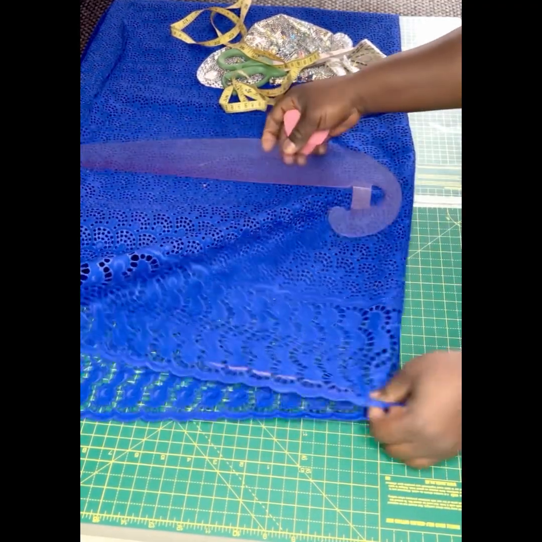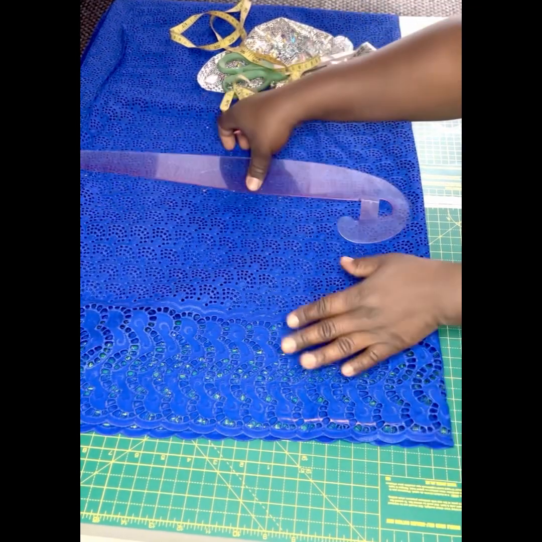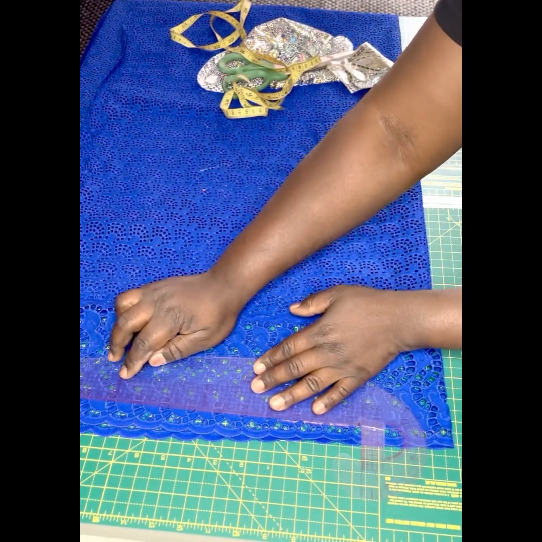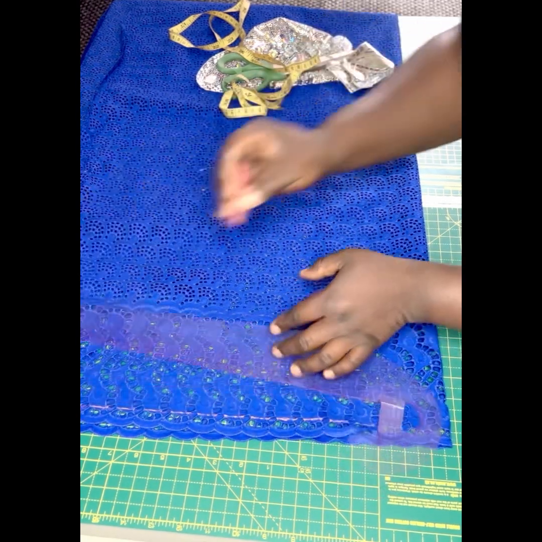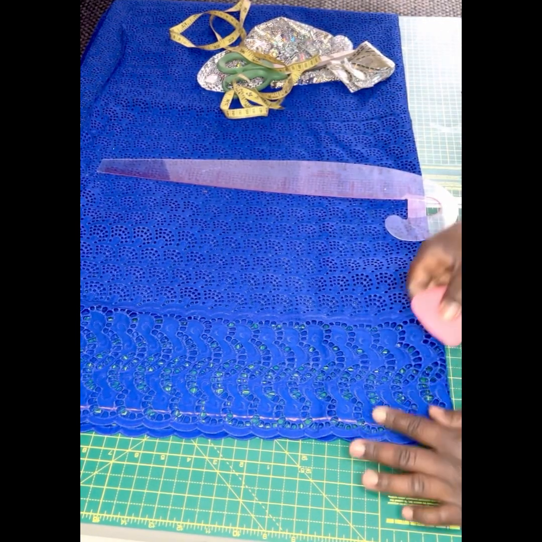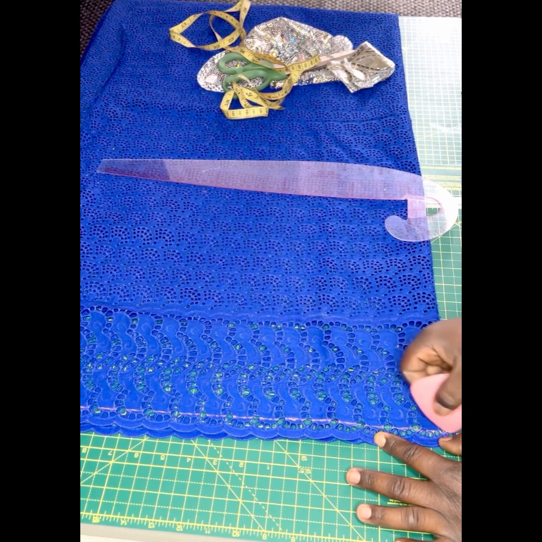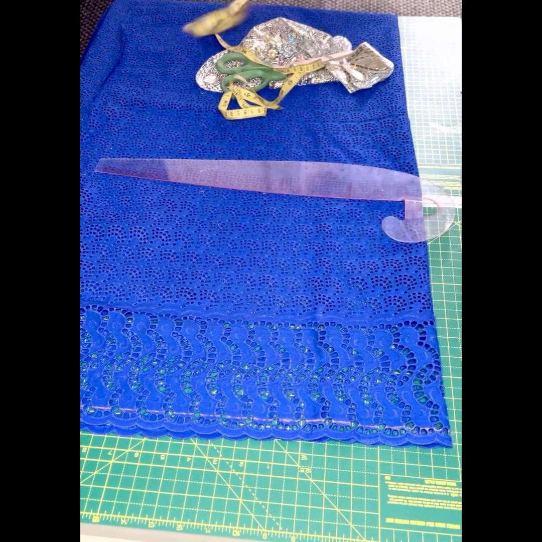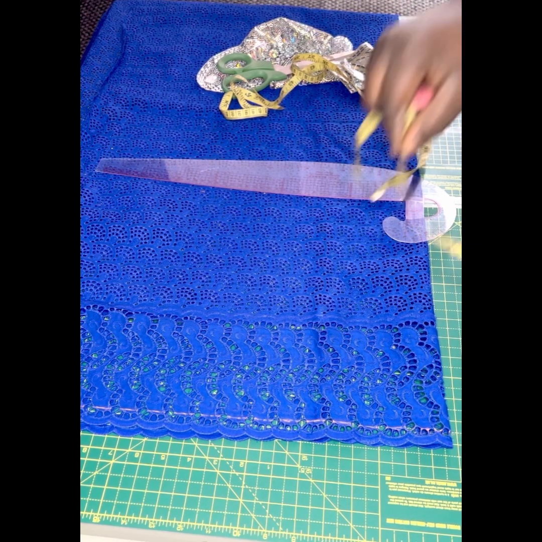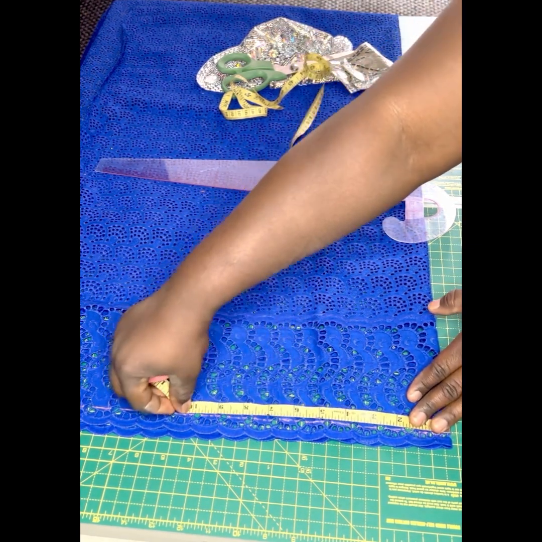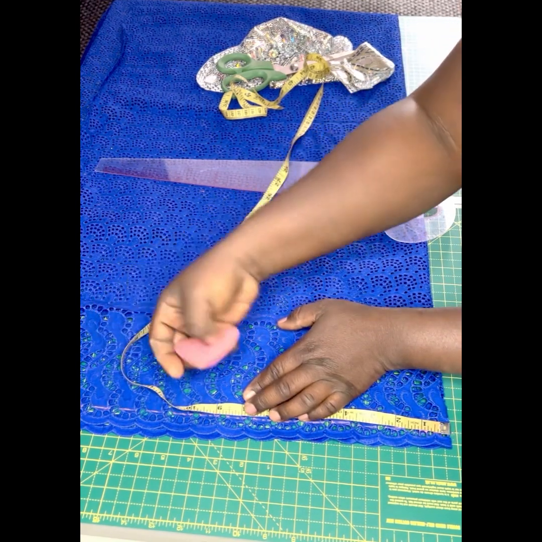We draw a straight line at the top. Then you insert your shoulder measurement here. The shoulder measurement I'll be using is 16. So 16 divided by 2 is 8. This 8.